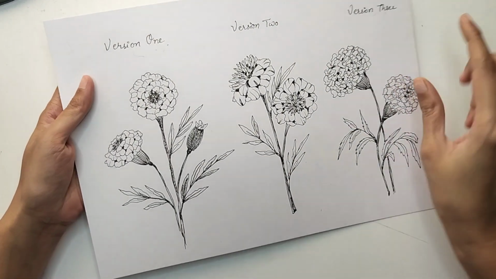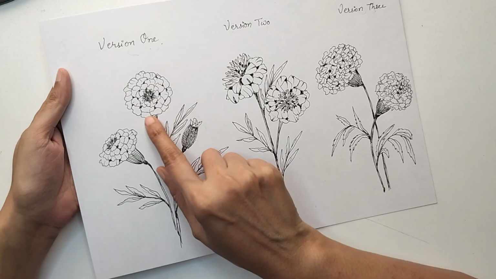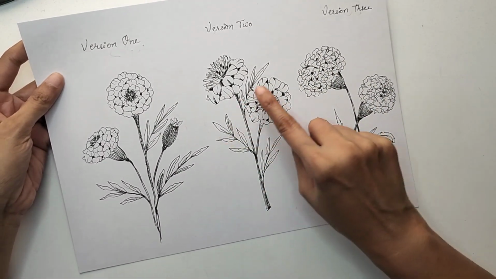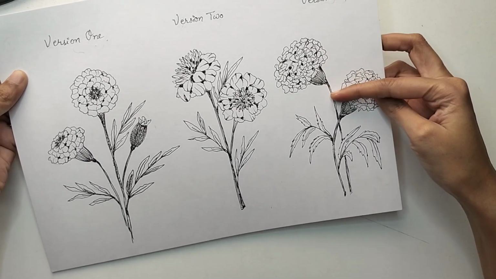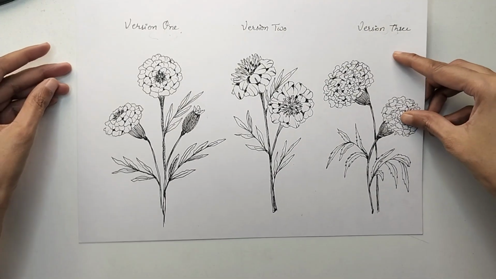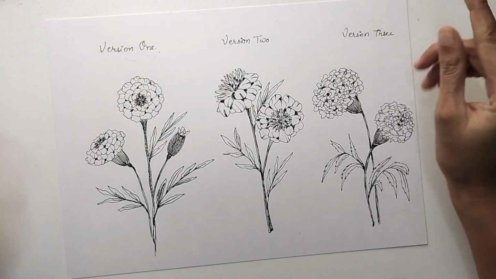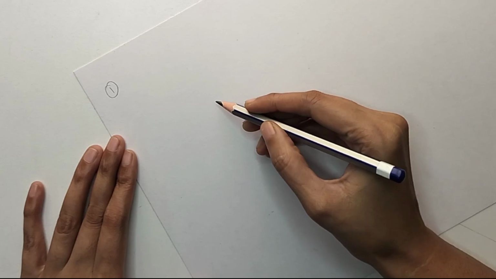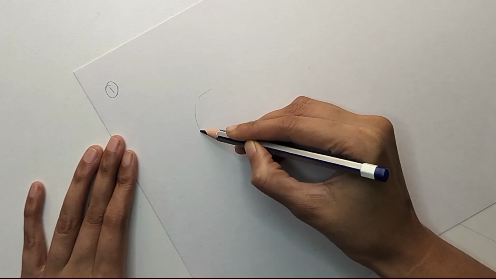So it's the month of October, so I'm going to show you three different ways to draw marigold flower. All these three are very simple and easy to follow, and I'm going to explain you everything in detail step by step. So let's start with the first version of the flower. And we are also going to focus on different perspective as well.